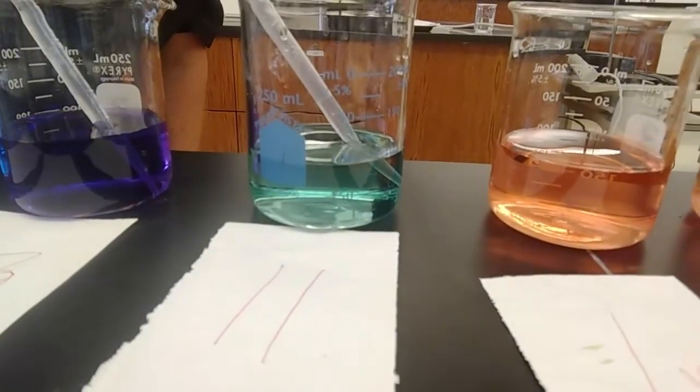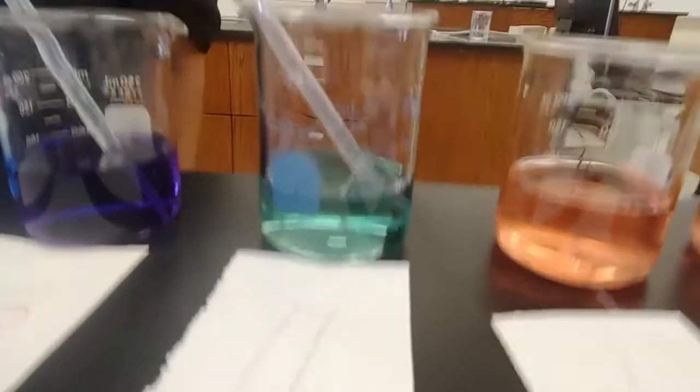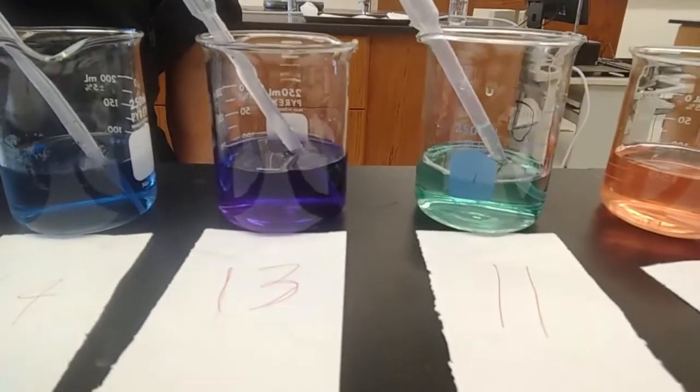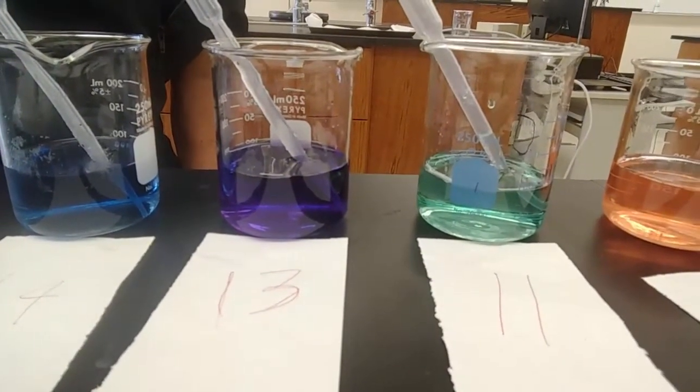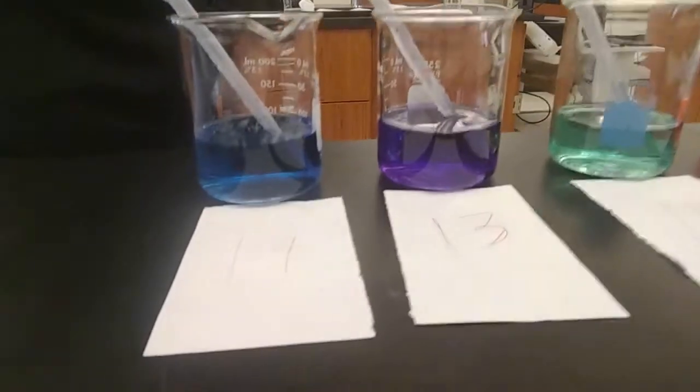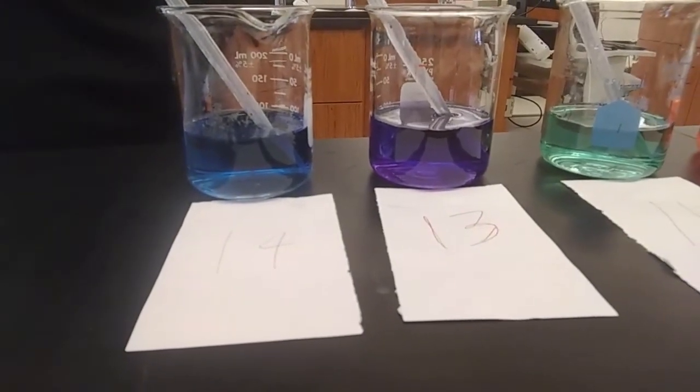Now we have a base color, sort of a greenish blue. 13, deep purple, nice band. And 14, a dark navy blue.